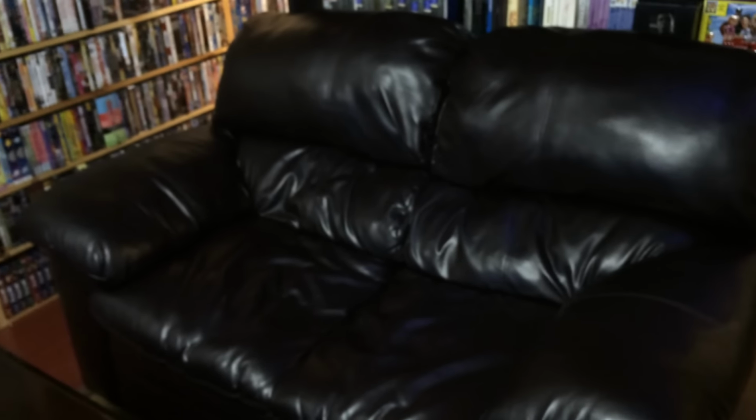Just a love seat, but I can sprawl out on this. I can lay down on it. Love it. Very comfortable. I'll show you this really quick. Push the table back a bit, and I'll show you what's in here.